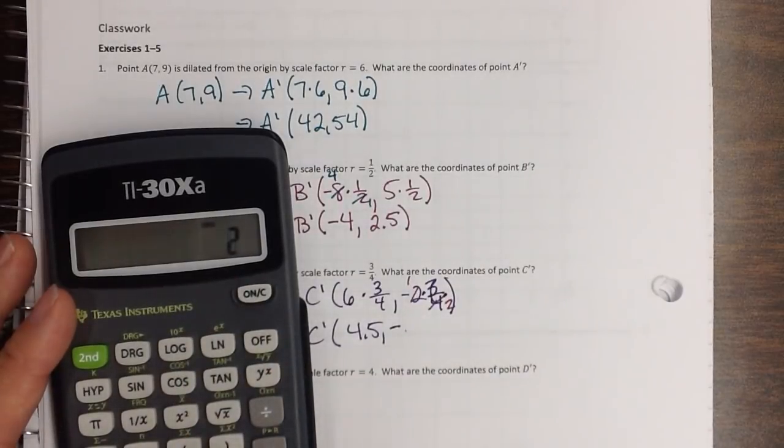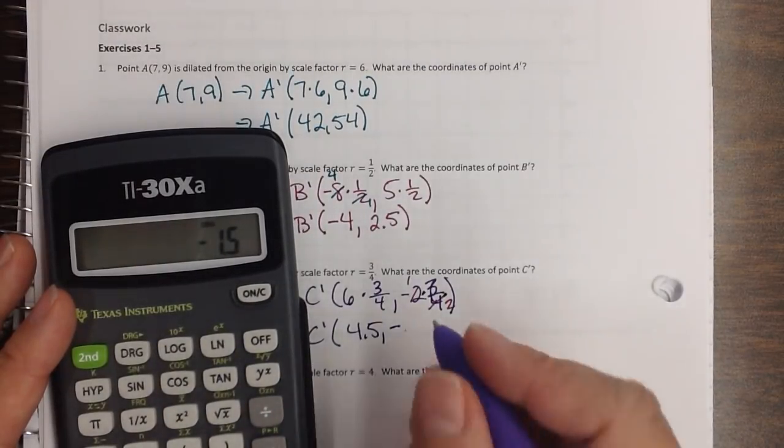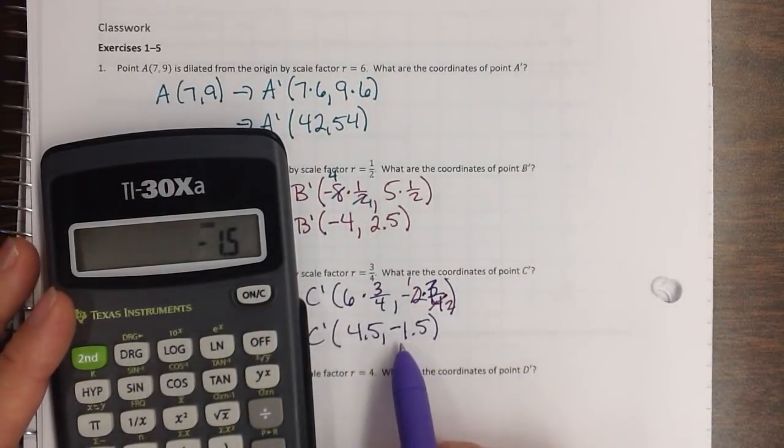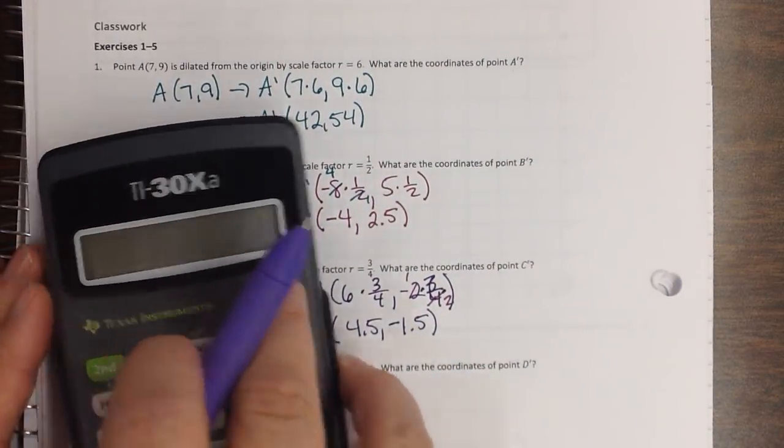Or you could do it like this. -2 times 0.75 is -1.5, which is the same as -3/2. Okay?